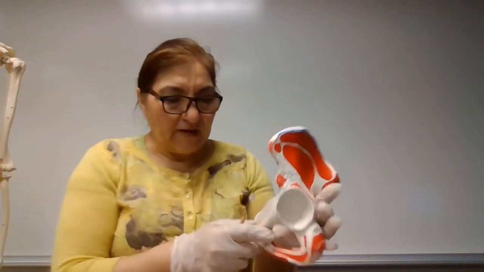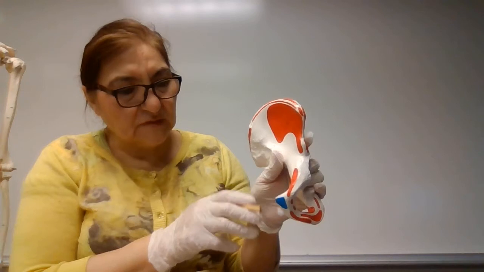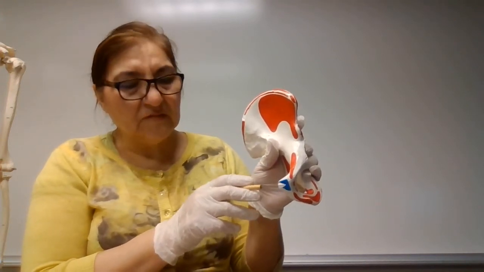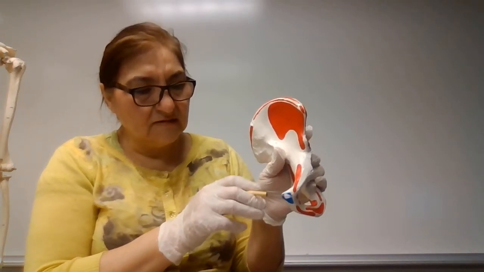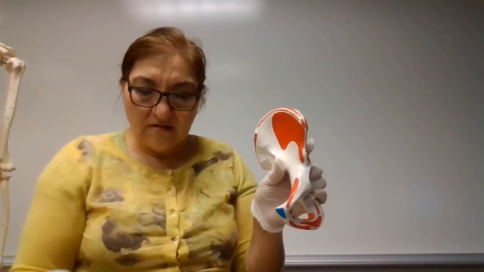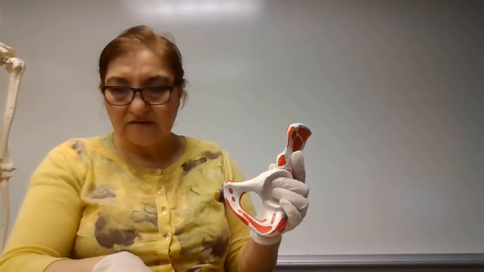And then the pubic portion. What do you see in the pubic? You see the symphysis pubis. The blue is the fibrocartilage that joins the two bones together at the symphysis.